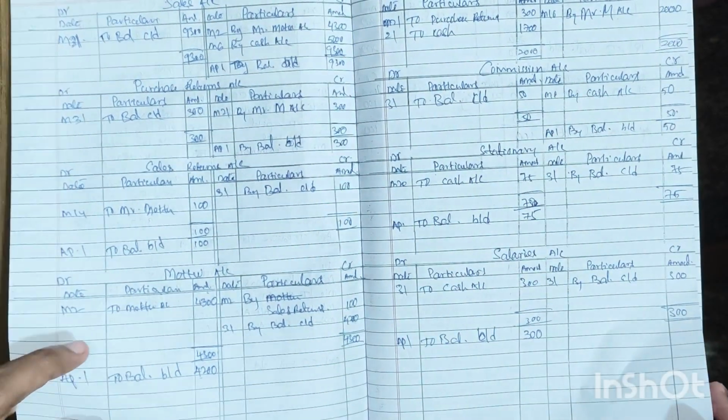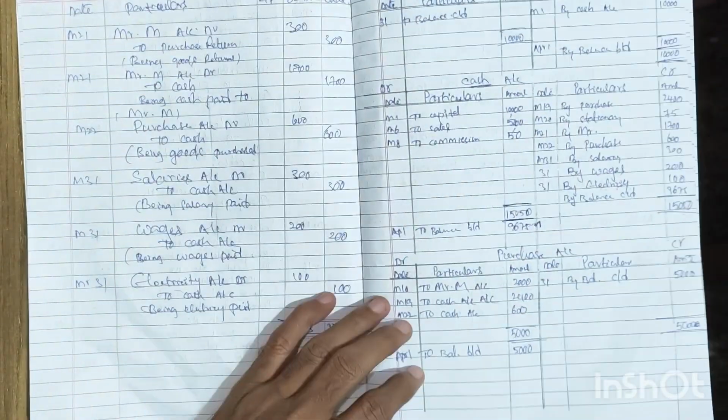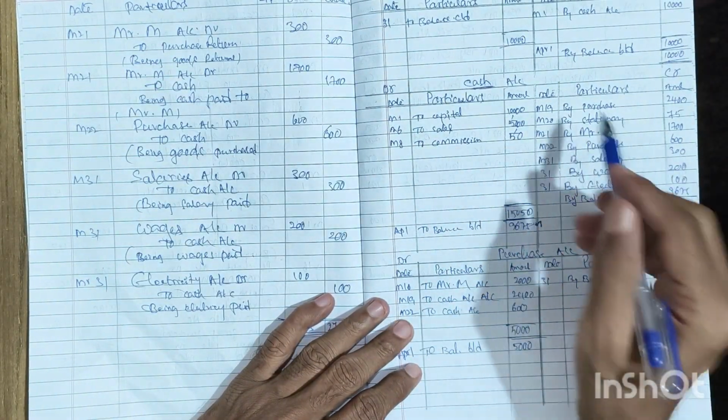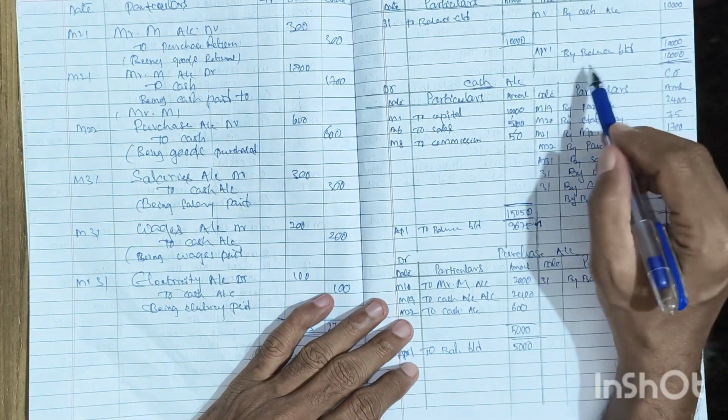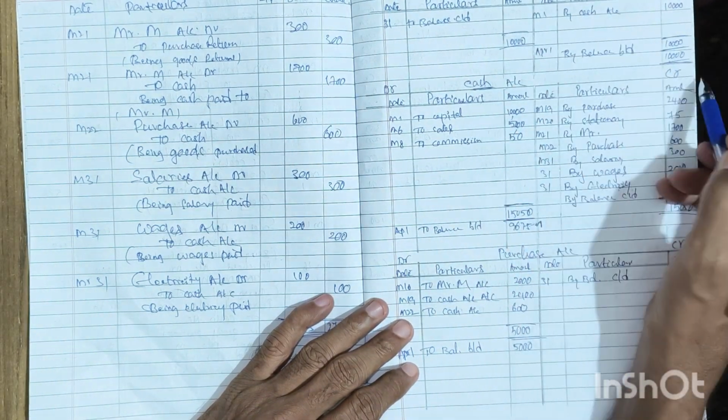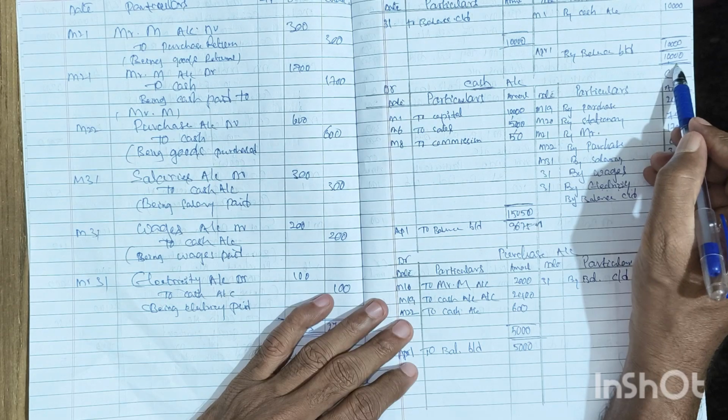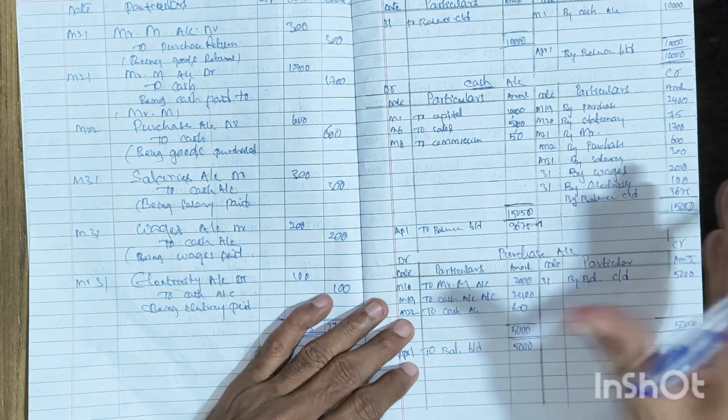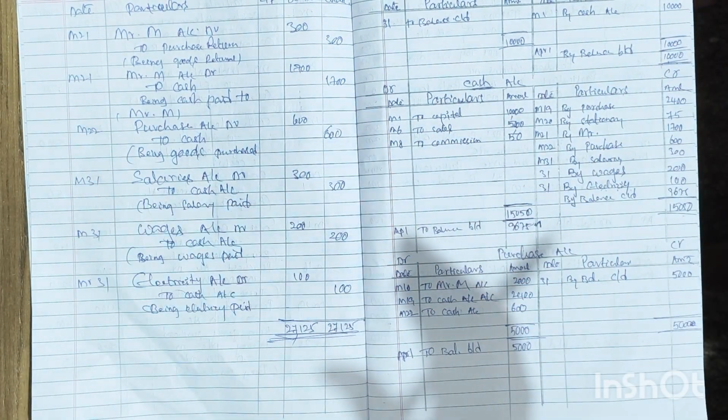This is how we post into the ledger. Now I will make a small recording again on how to post the ledger. For example, whatever balances are there, for example Mr. Bala's capital account, we have a credit balance of 10,000. How to record that, I will show in the next video.